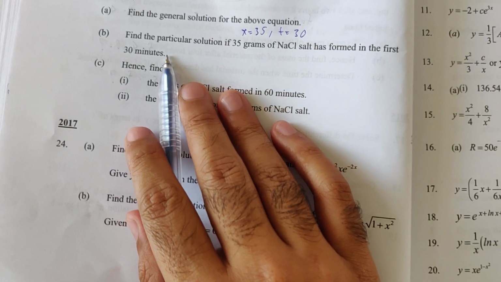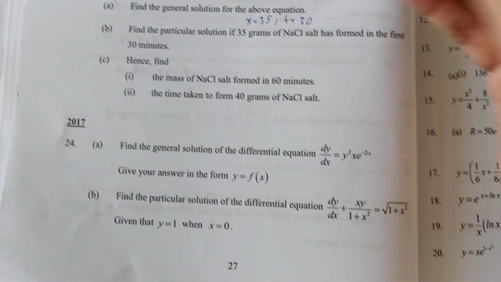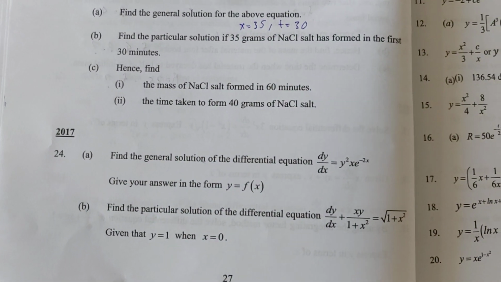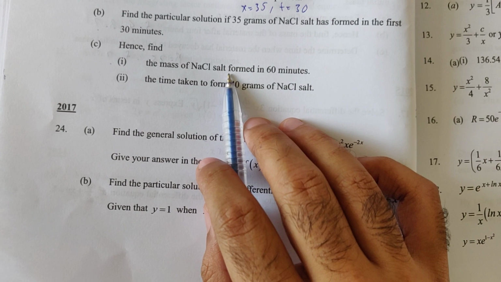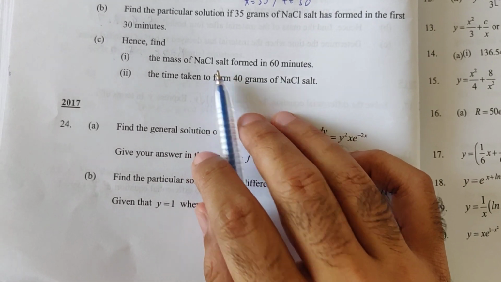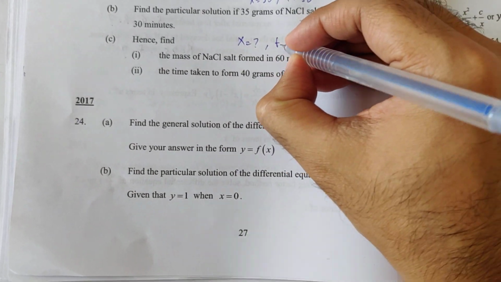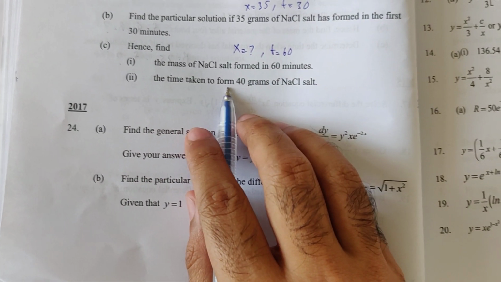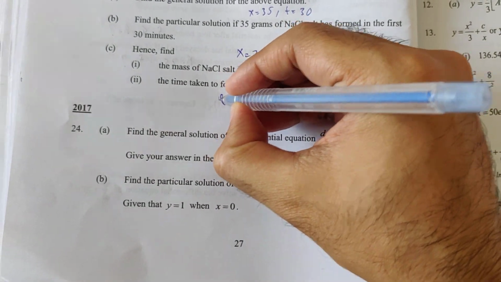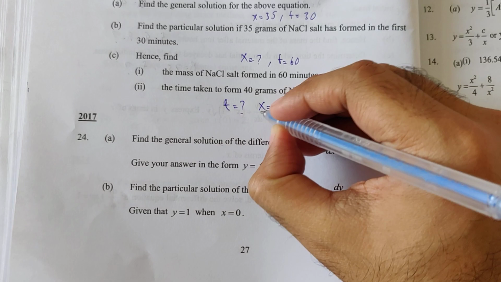Okay, 23B, 35 grams, 35 is X, sorry, we have done that. 23C1, X question marks. T equals to 60, very good. C2, T question marks. X equals to 40.